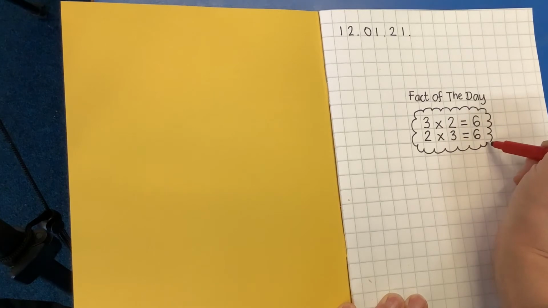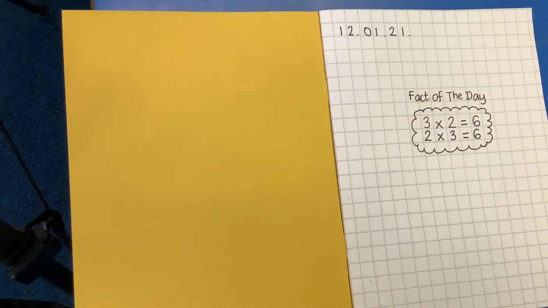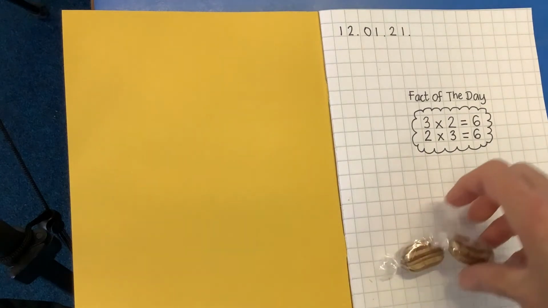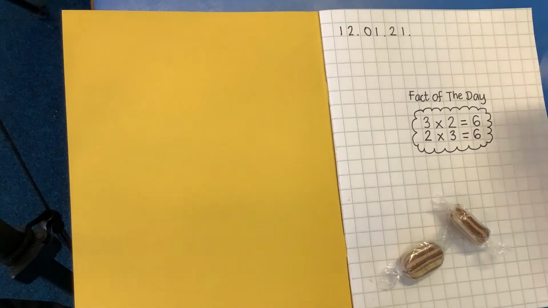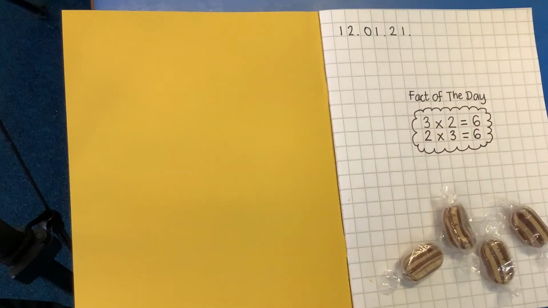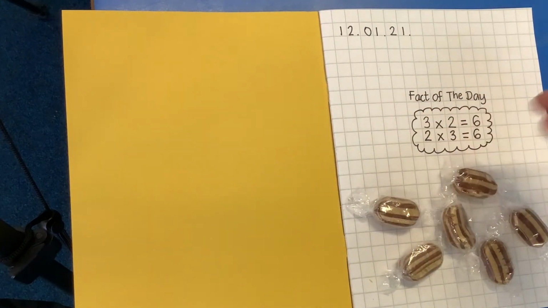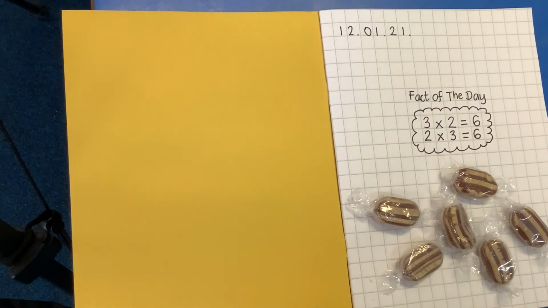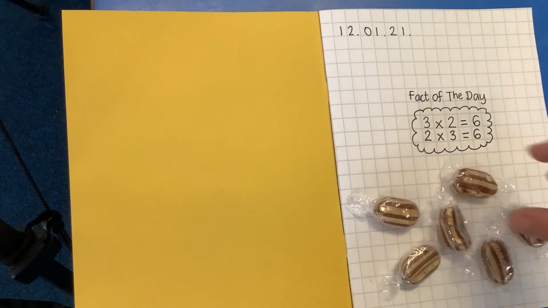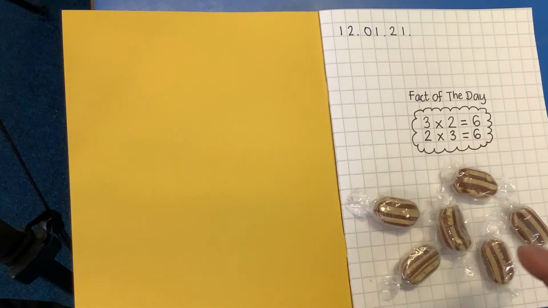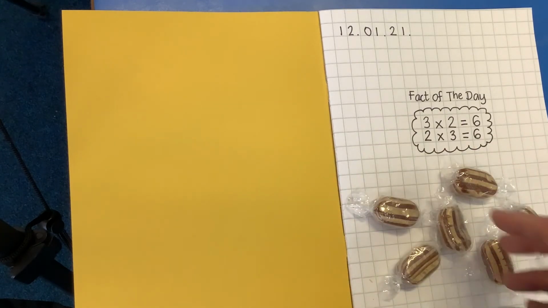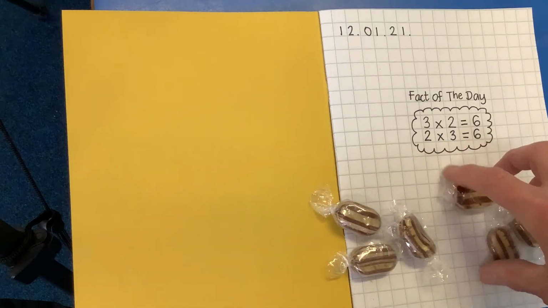And then I'm just going to show you a couple more facts, and I'm going to see if you can make your own map. So, 6 sweets. We used sweets yesterday. Mrs. Davies and I were sharing sweets. Today it's not Mrs. Davies and I. But if it was Mrs. Davies and I, we could say we've got 6 sweets. We want to put them in 2 groups. How many would be in each group?